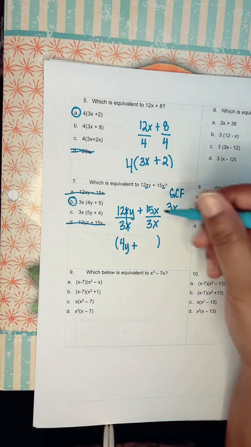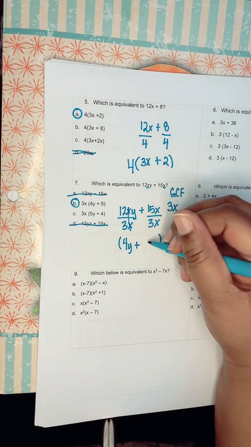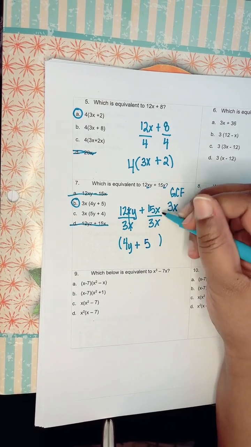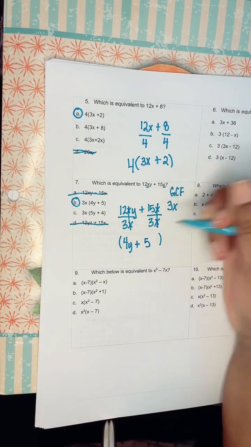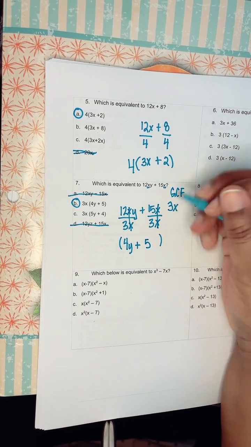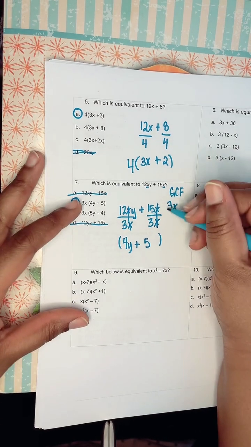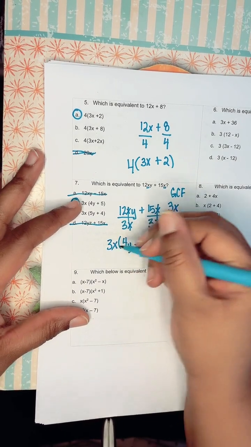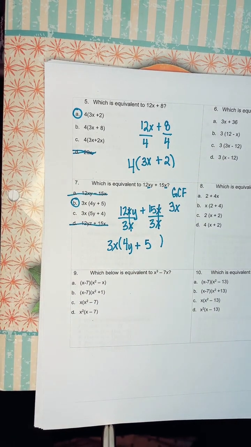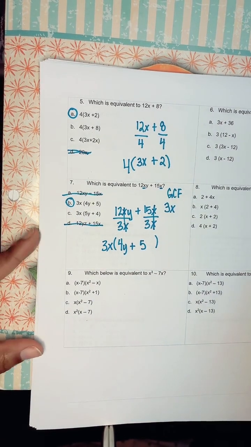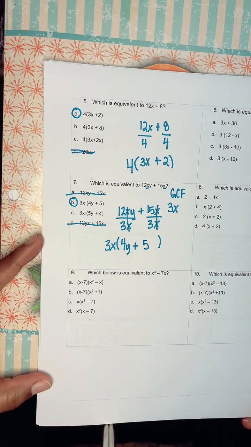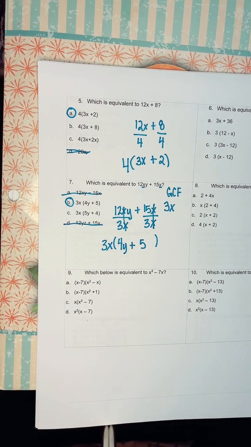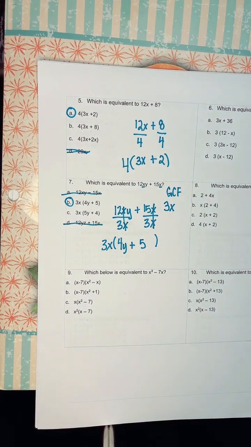15 divided by 3 is 5. Remember, x over x goes away. X divided by x goes to a 1. And then whatever you divide on your bottom goes out here as a 3x. Okay. All right. Any questions on that one?